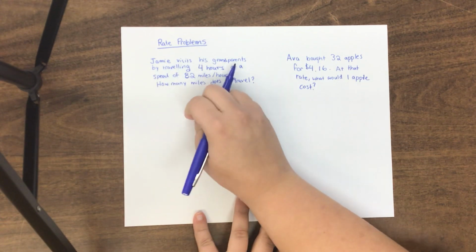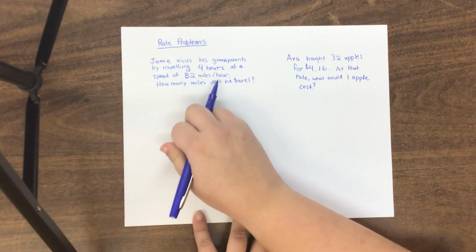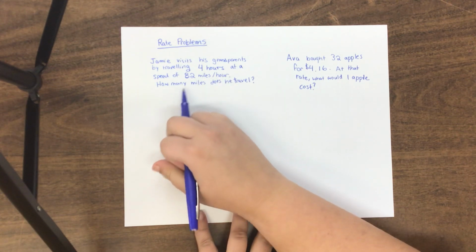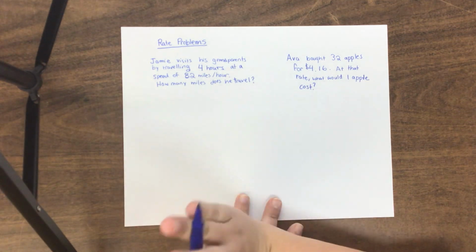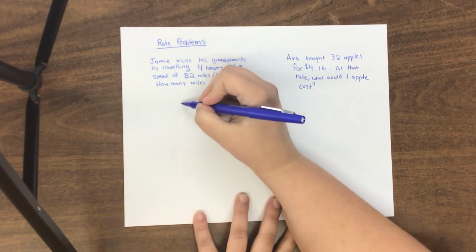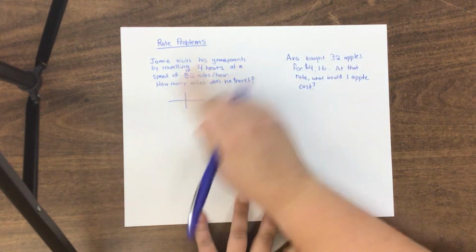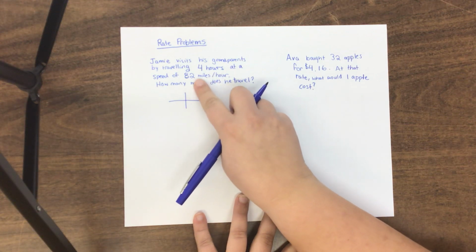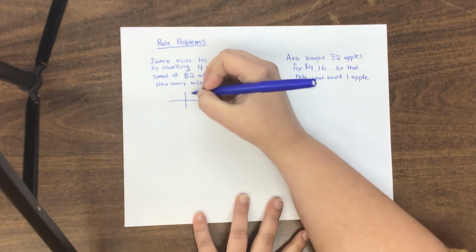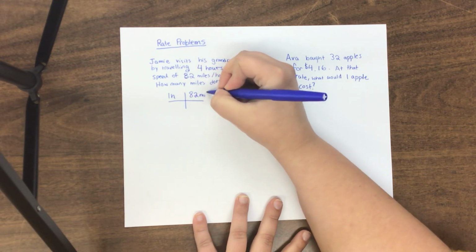Jamie visits his grandparents by traveling 4 hours at a speed of 82 miles per hour. How many miles does he travel? I find grade 4 is the best way to deal with a rate problem is to draw myself a little rate box. I'm going to think about my numbers and where I can put some things in. So I have a rate right here, 82 miles per hour. That means in 1 hour, you drive 82 miles.